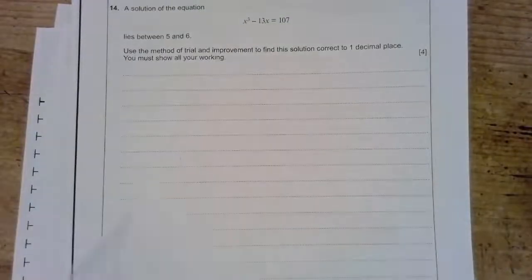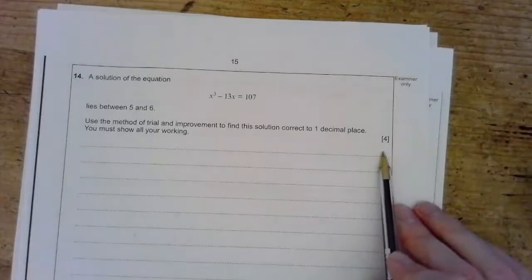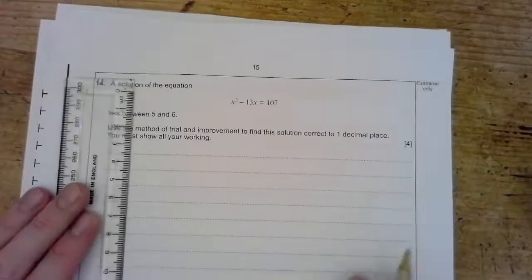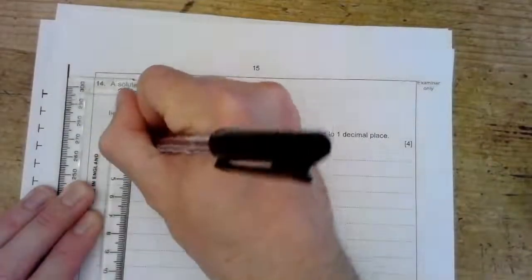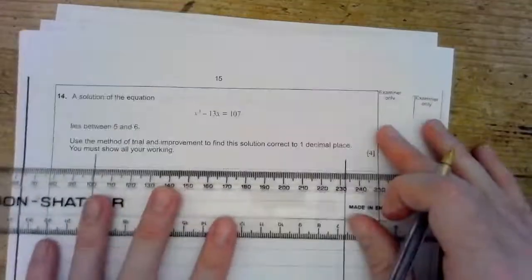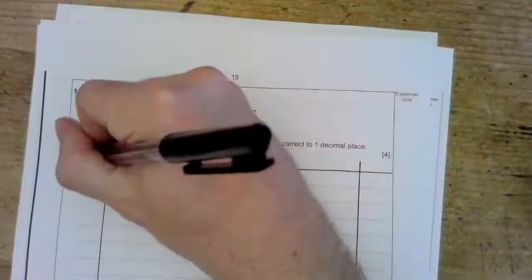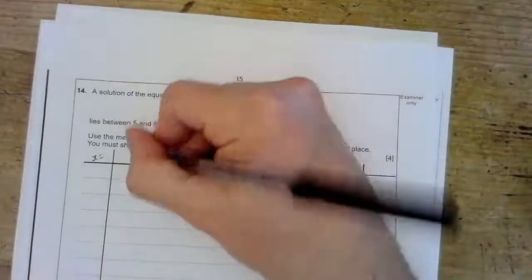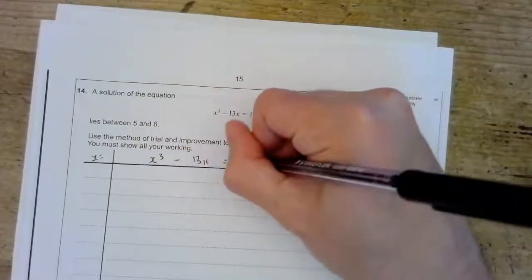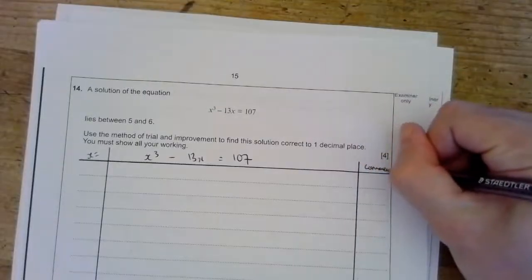Okay, the trial and improvement question, which always takes an age to write, but you have got 4 minutes to do it. You start off by drawing a table with a really, really wide middle column and 2 narrow columns here. Now, different teachers have different names for theirs. I'll just do what I do with my classes. I have a guess for what x is. I put in the formula here, x cubed minus 13x equals 107. That's what I've got to get. And here, I reflect on it, I have a comment, okay?